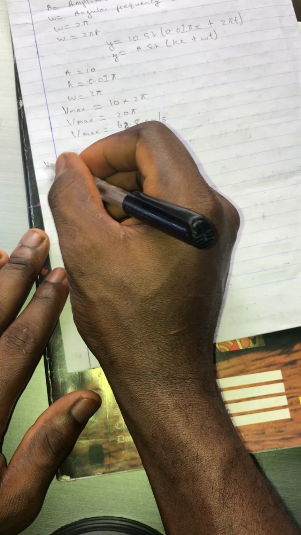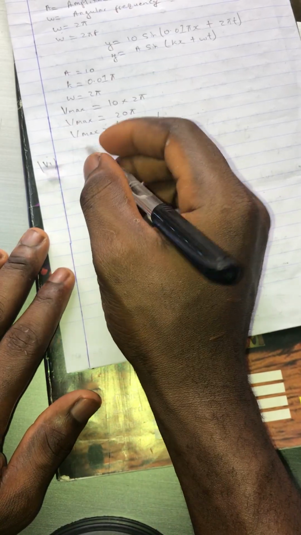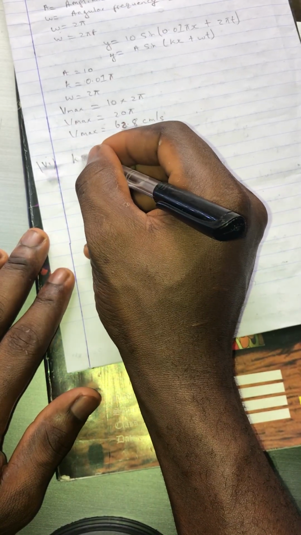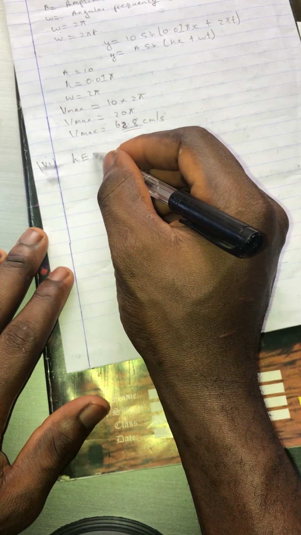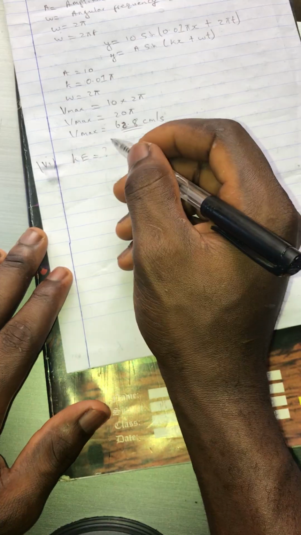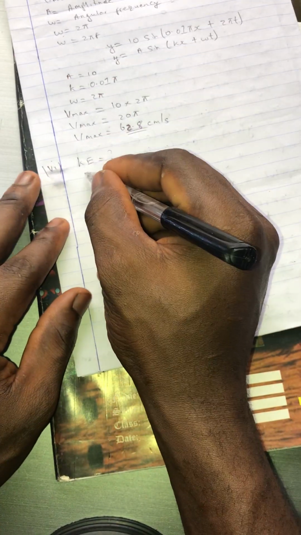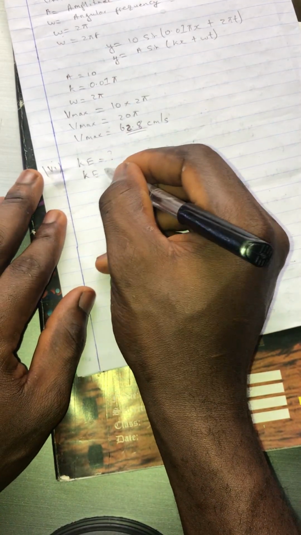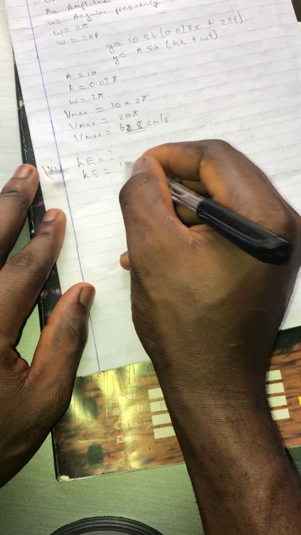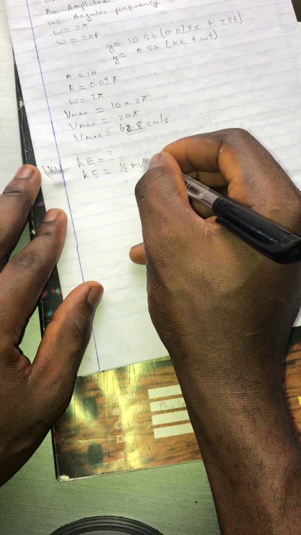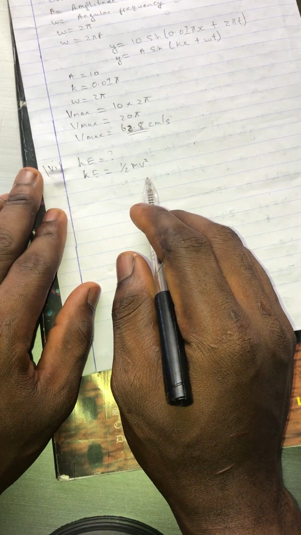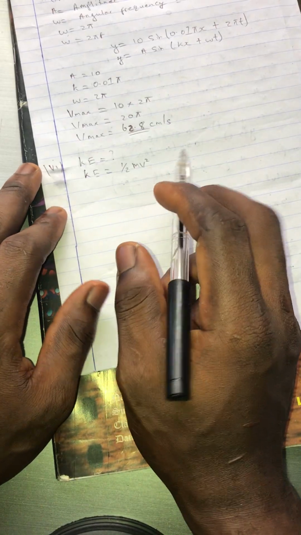So Roman figure 6, the kinetic energy, this is what we are finding. Now, you know our kinetic energy formula, KE is actually 1/2 mass times velocity squared.